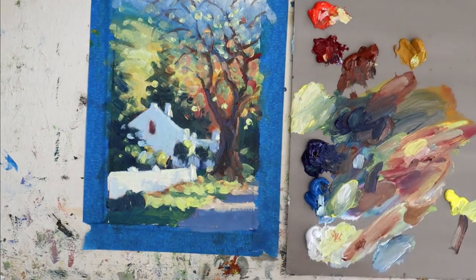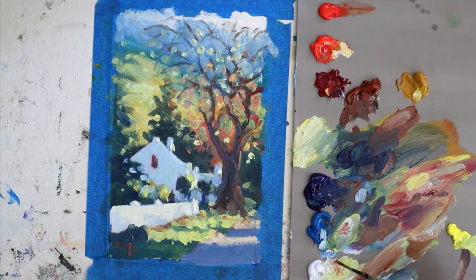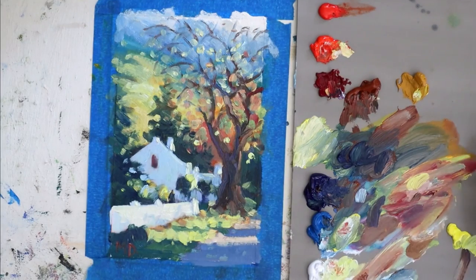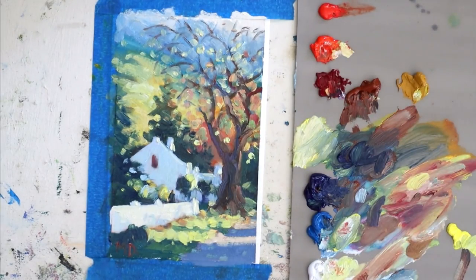Alright, I think I've done what I can, so I'm going to sign it off and get the tape off as well, and we'll have a look at it. But overall, I quite enjoy it. I think it's got the main idea. Lots of light. And you can decide for yourself. Try something similar and just have fun with it.